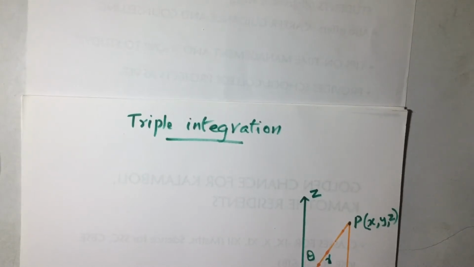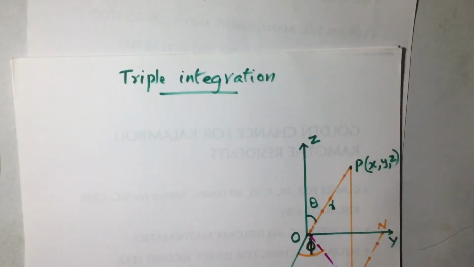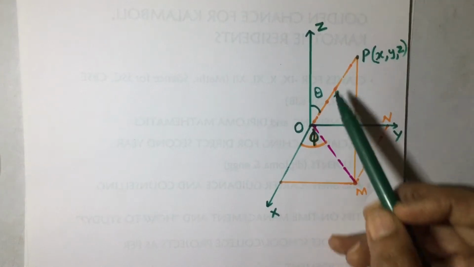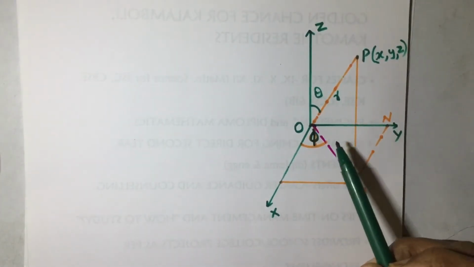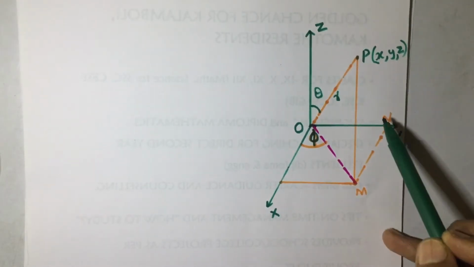So we'll see here how to integrate using triple integration, and before that we will see the coordinates of a point in three-dimensional space, or the xyz axes. Okay, xyz plane. So as you know, suppose we consider this diagram. Here the x-axis, y-axis and z-axis are perpendicular to each other, and suppose P is a point in this plane. This is the yz plane, this is the xz plane, and this is the xy plane.